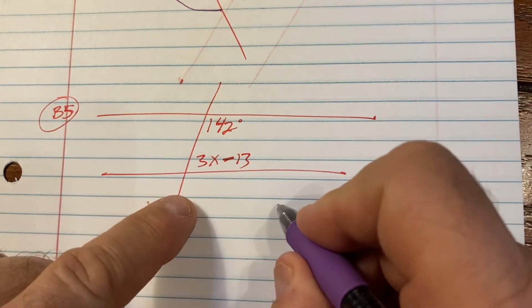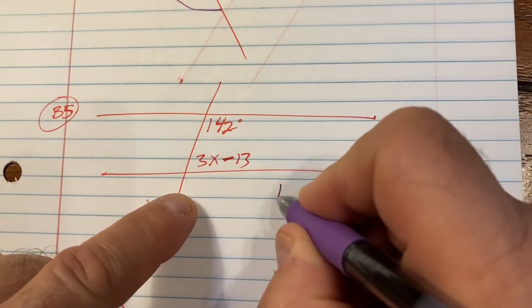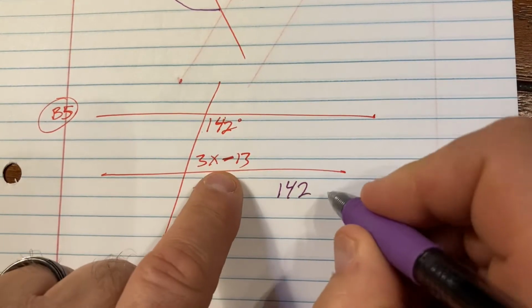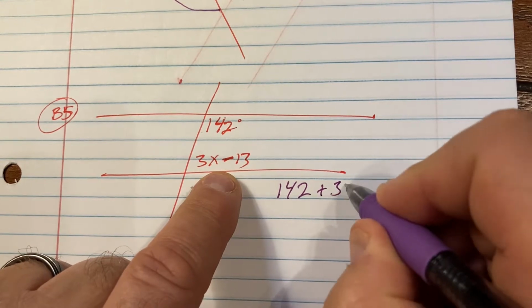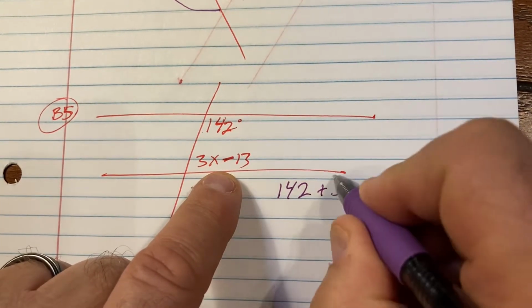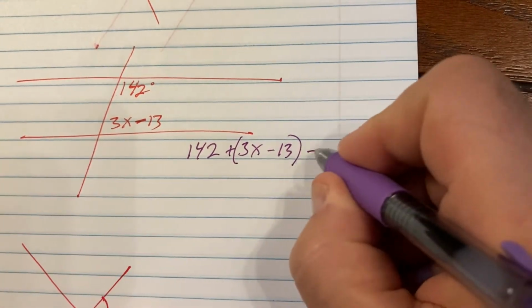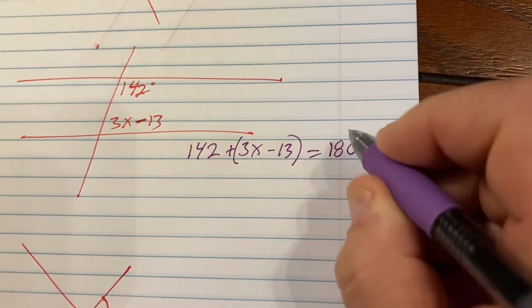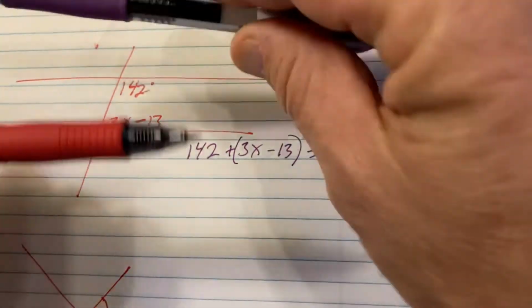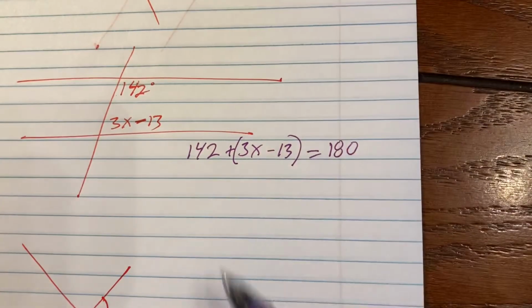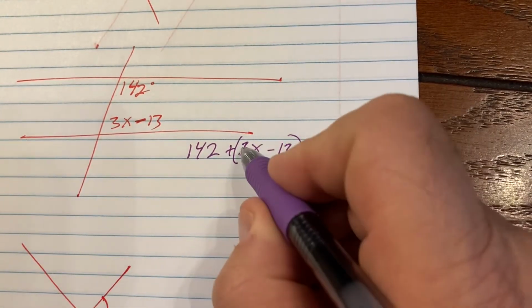Well, if those two angles are supplementary, let's put it right here, 142. If these are supplementary, 3x minus 13. If this plus this equals 180, if that's true, then these two lines are parallel.